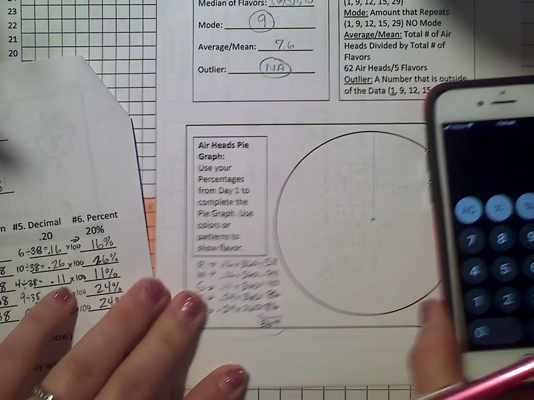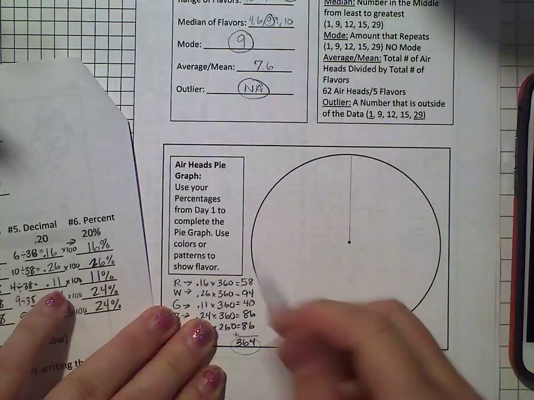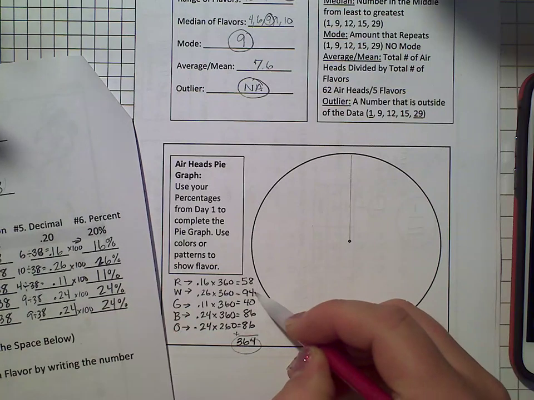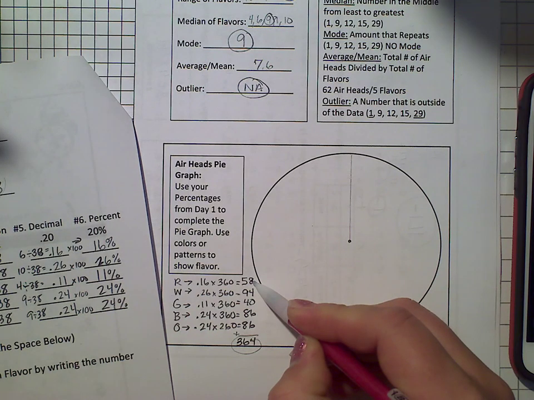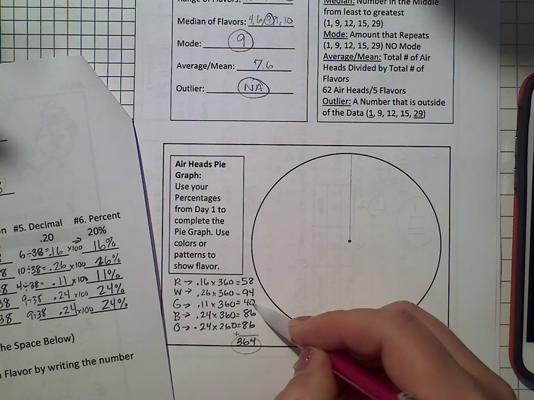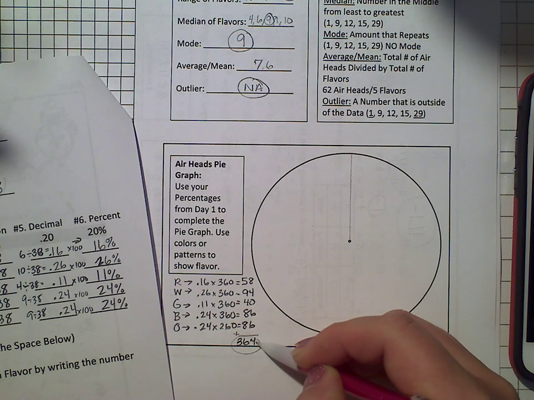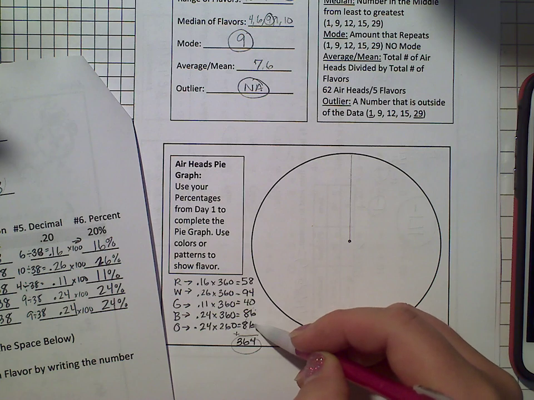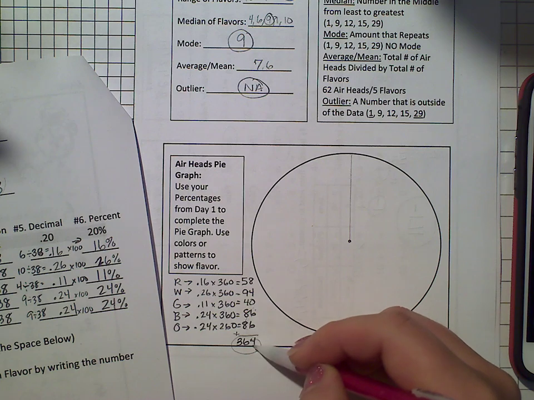Maybe if we just didn't round up at all and left it that way, we would have been even closer, because if we just would have left it at that, that would have been 58. This would have been 93, and this would have been 39. Even though we didn't round up on these and we stayed the same, that would have got us to 361.